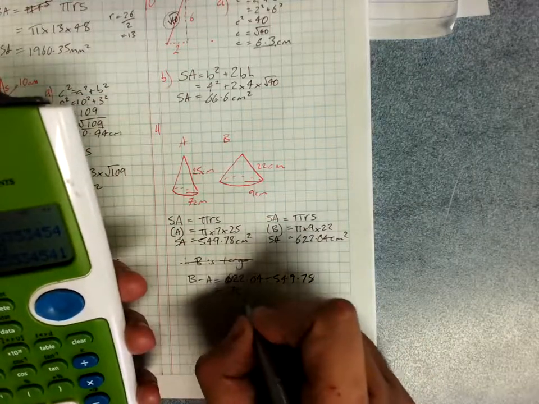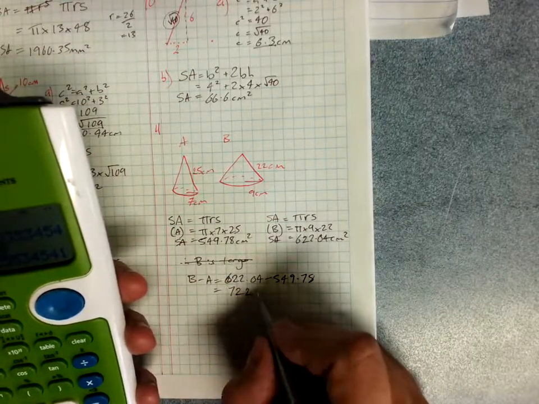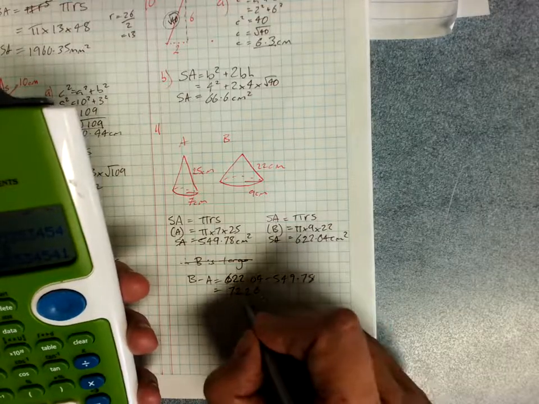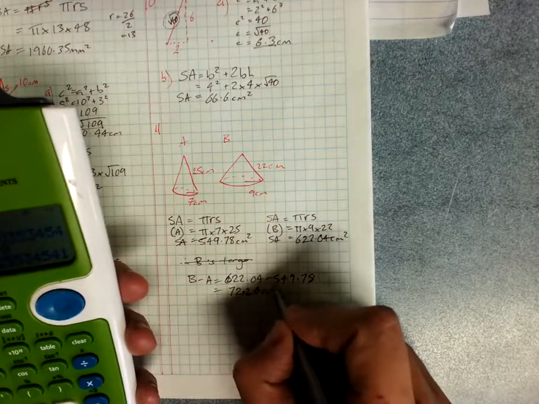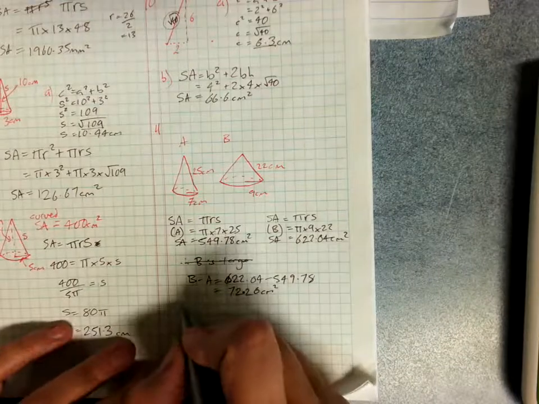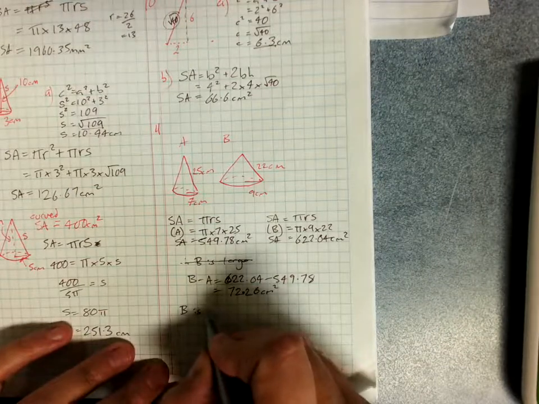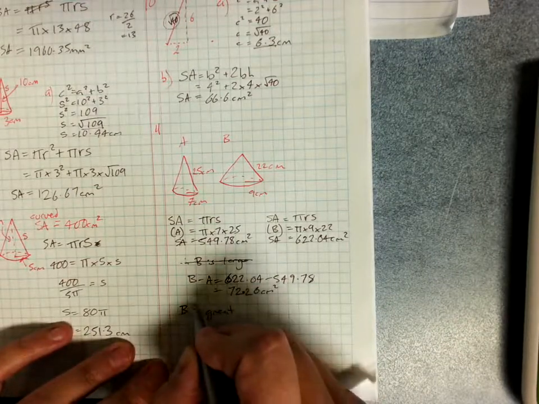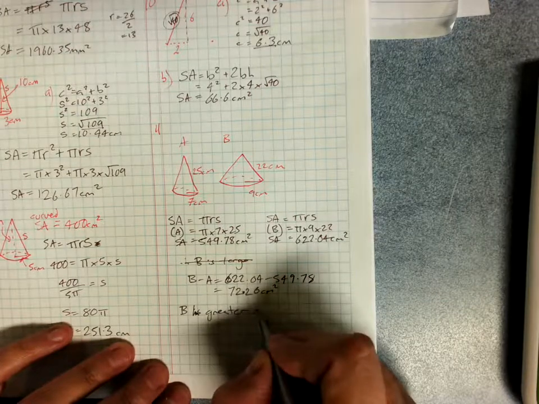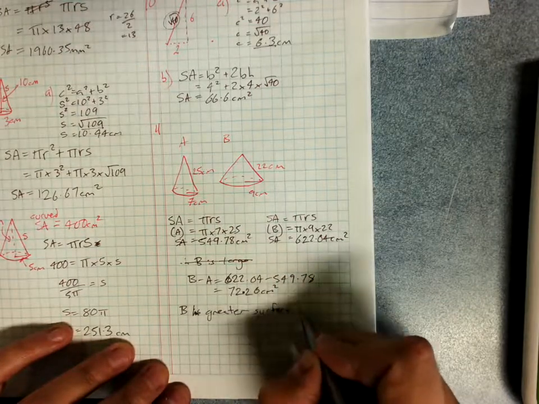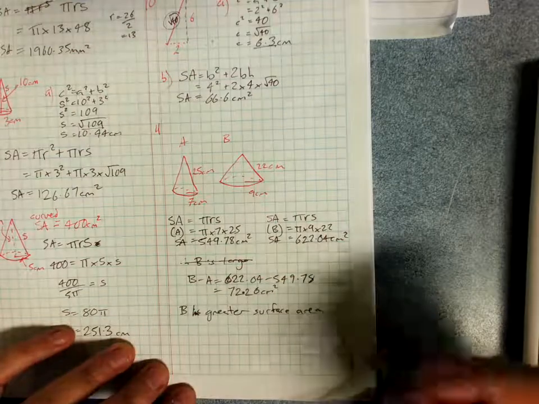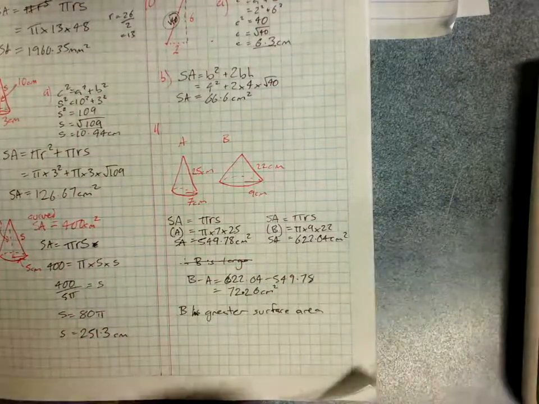Equals 72.26 centimeters squared. But really what we need is B has greater surface area. If we wanted, we'd say by 72.26 centimeters.